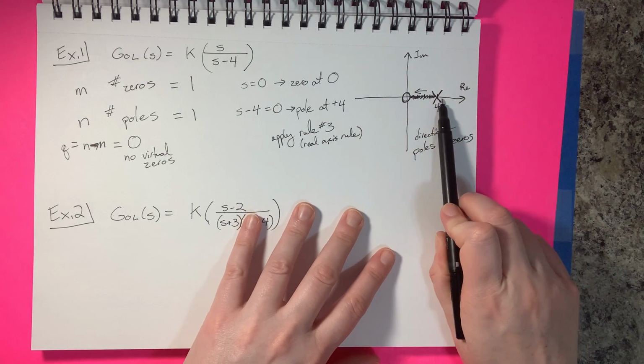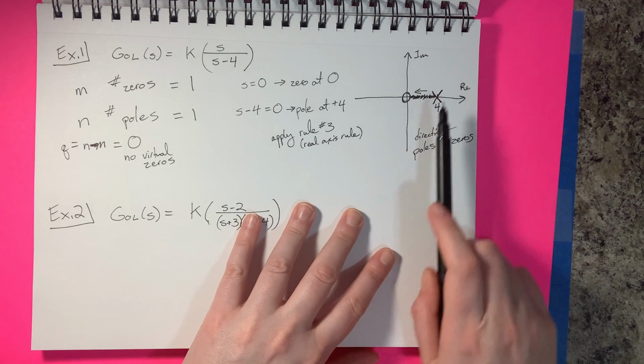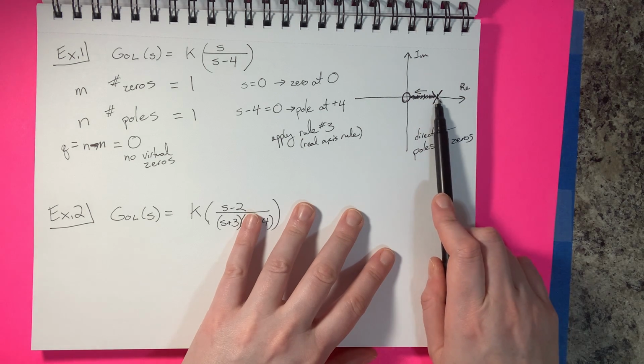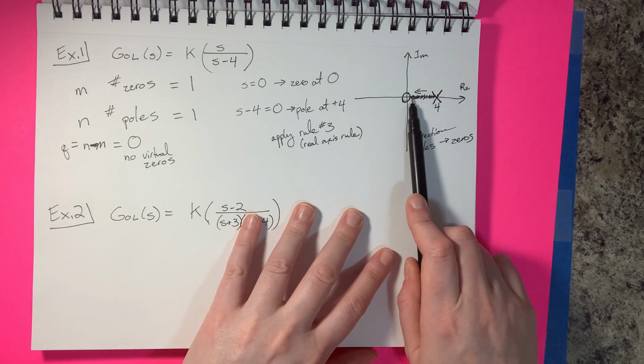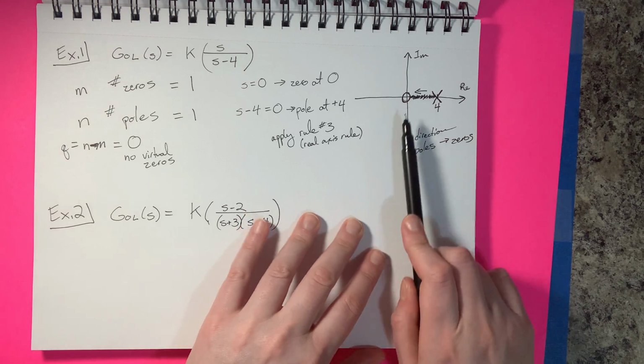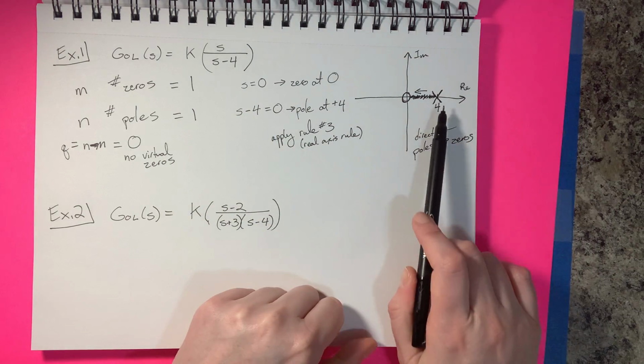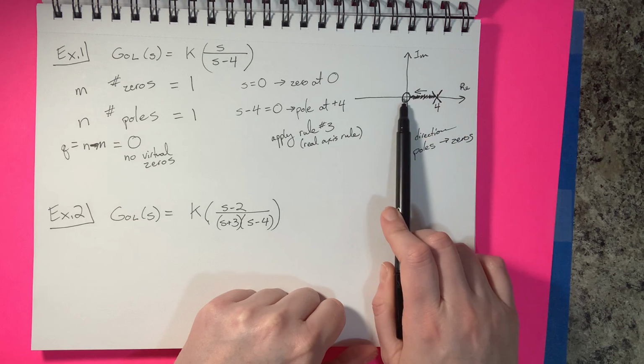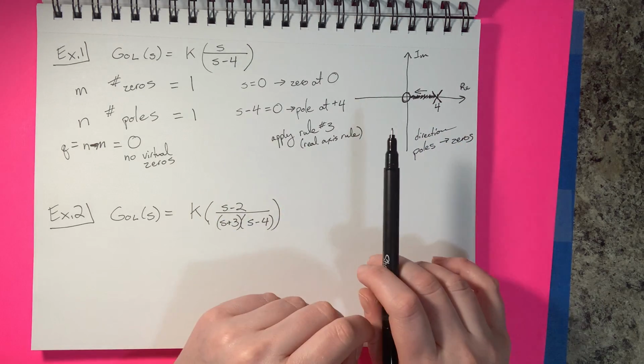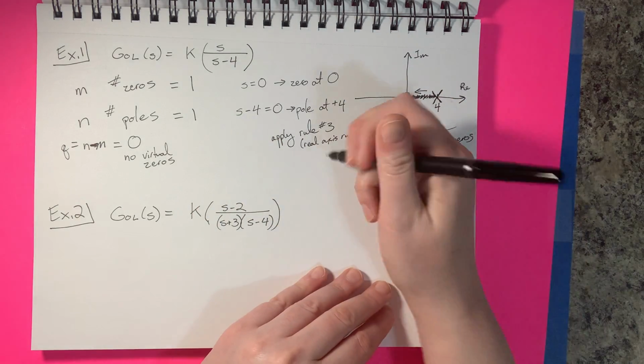Okay, so as we vary k, what happens in this case is that our pole moves towards the zero, it moves towards the origin. Okay, we can conclude in that case that there really is not a k value for which this system is completely stable.